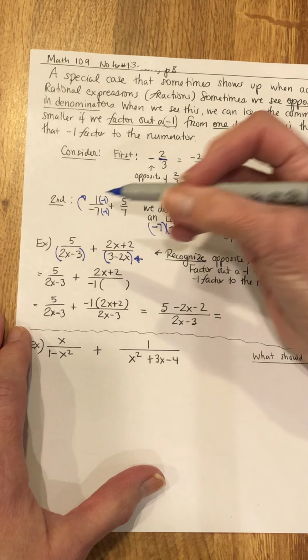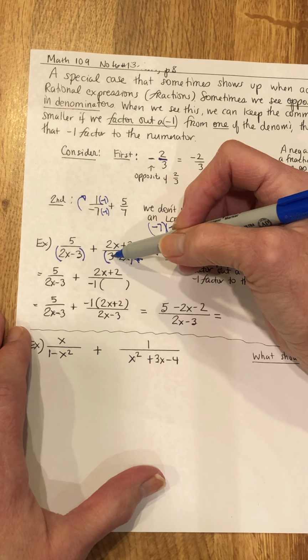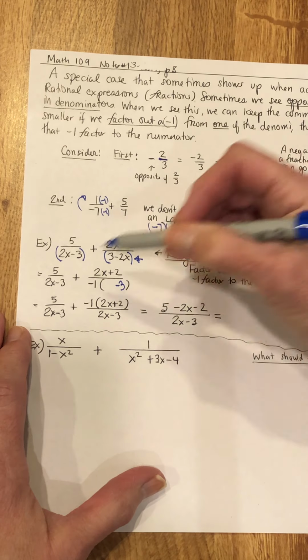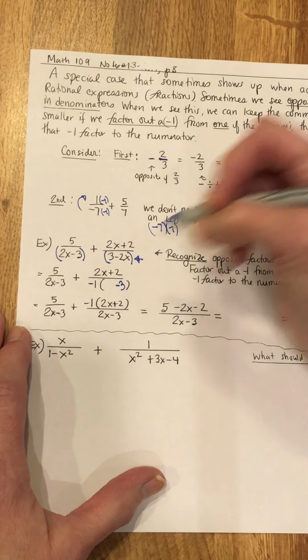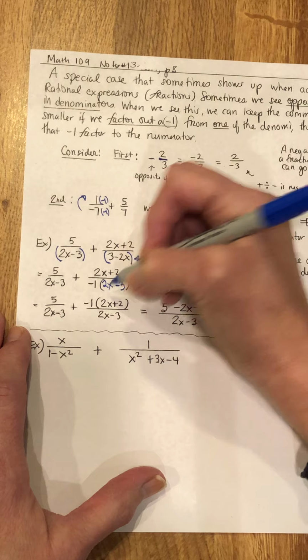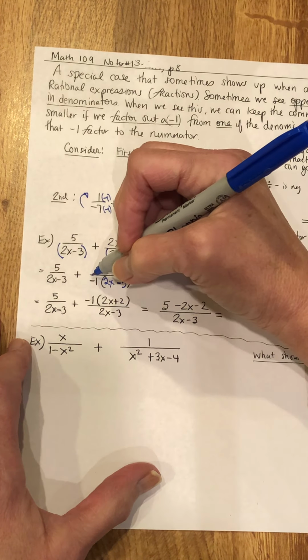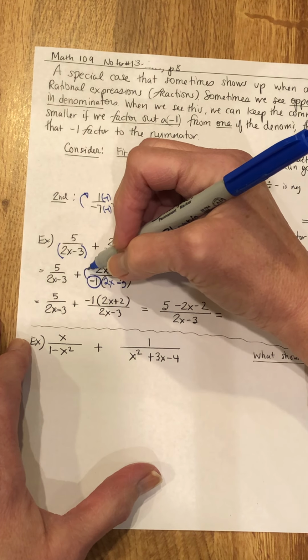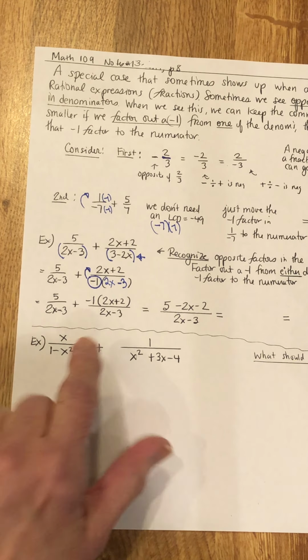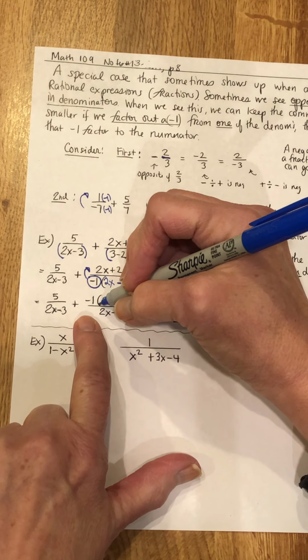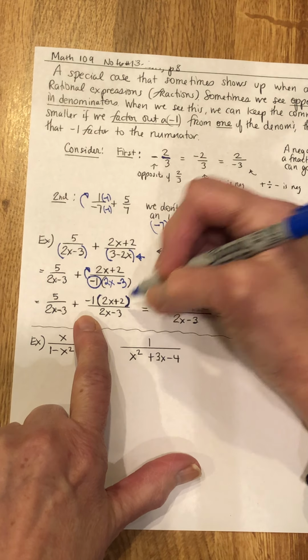So -1 times what gives me +3? That'll be -3, and I'm just going to put that in the back. -1 times what will give me -2x? That'd be +2x. Then I'm going to remember, hey, the negative in a fraction can be in the denominator, or you can just move it up to the numerator. Now, when I move the -1 factor up to the numerator, I got to realize it's a factor of the entire numerator, so I definitely need parentheses here.